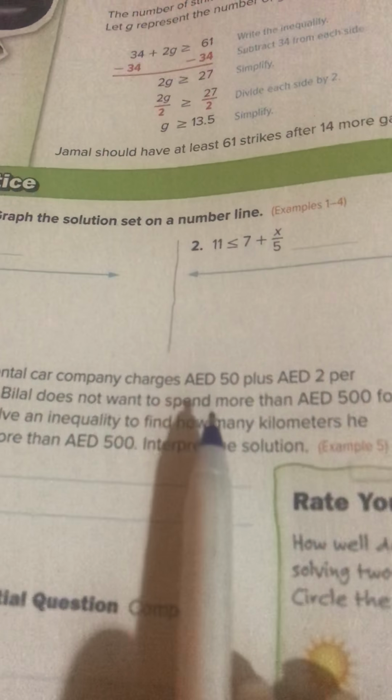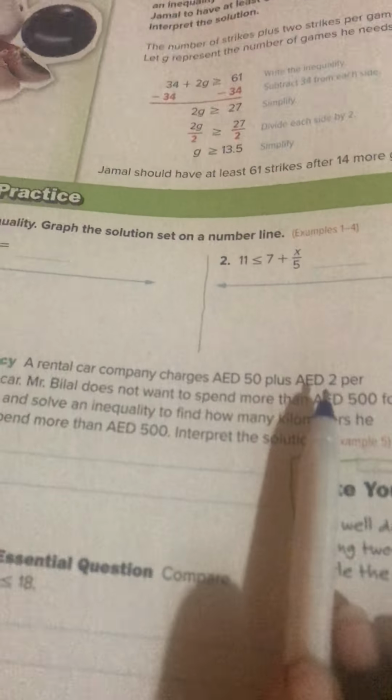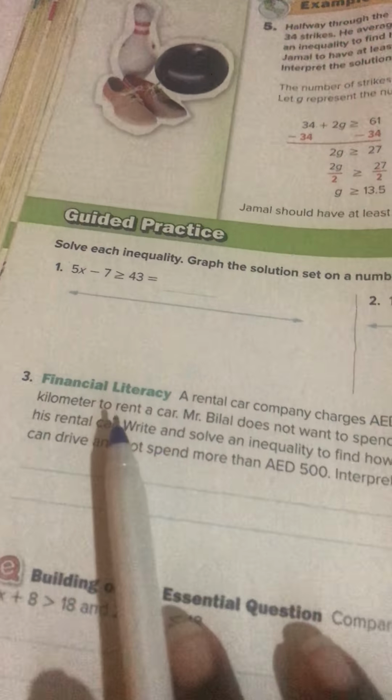Let's do this one. A rental car company charges 50 plus 2 dirhams per kilometer to rent. 2 dirhams per kilometer will be 2 and the variable. So I want my variable to be, let's say, X. 2x plus 50, because the question said plus. And then to rent a car.